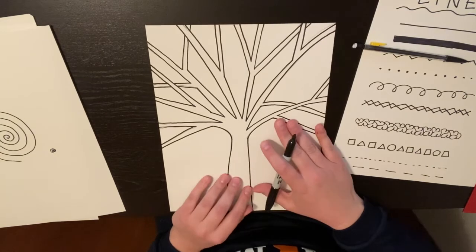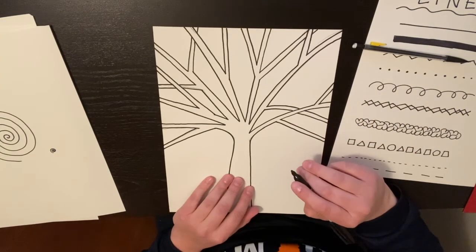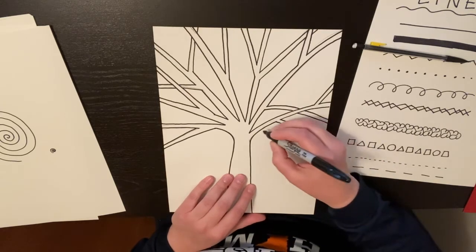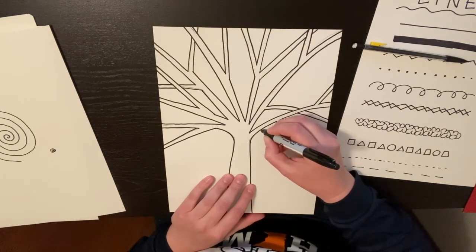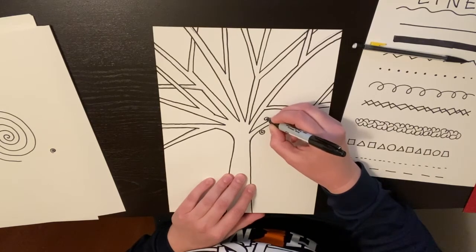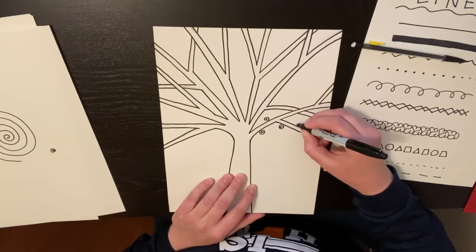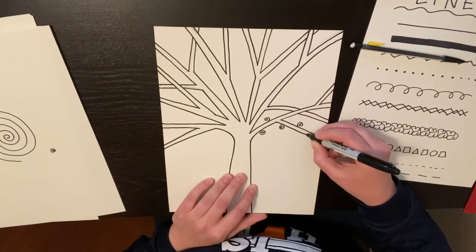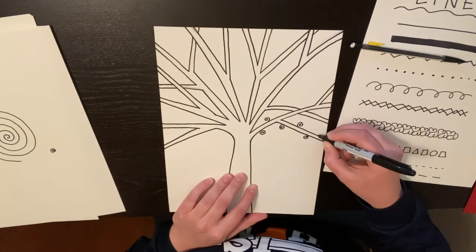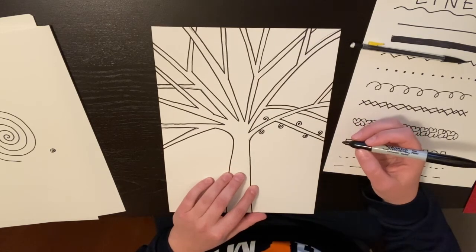And you can use your black marker, or you can start with your pencil again. Miss B's just going to go ahead and do it with her black marker. So I'm going to put those swirls all around my tree, making it look like it's got little buds coming, ready for the spring leaves or spring flowers.